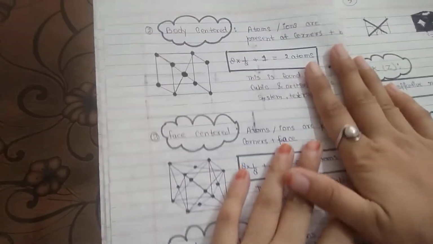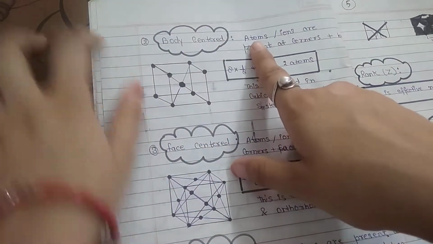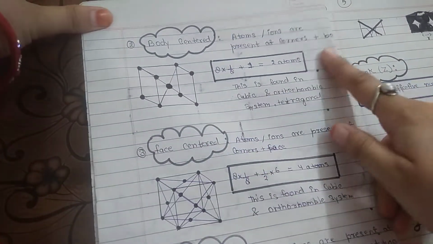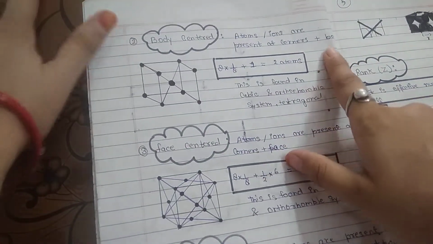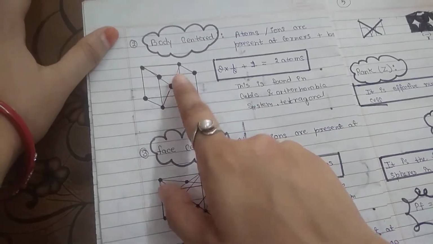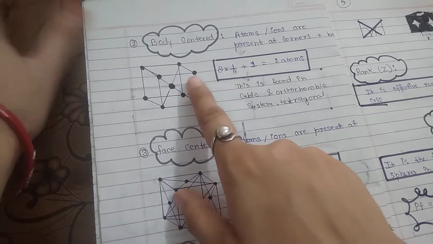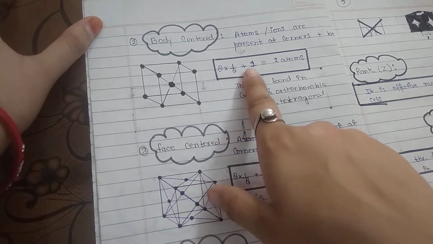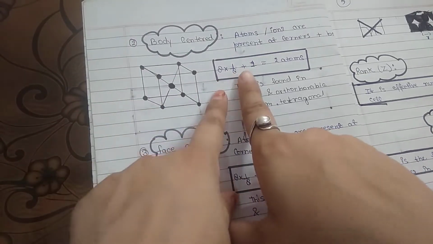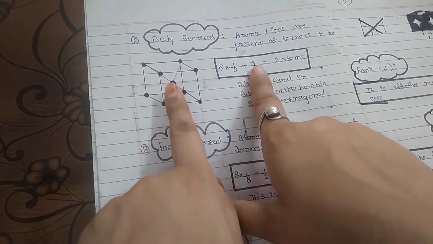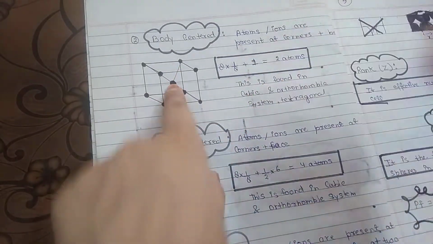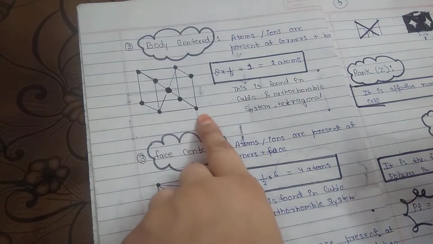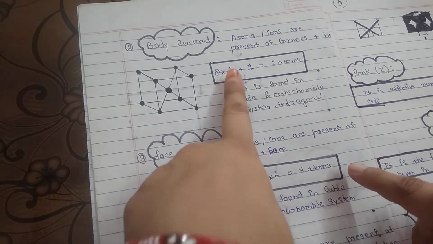Now let us start with body centered. Atoms or ions are present at the corners plus the body. So here are 8 corner atoms with 1/8 part inside the cube, that means 1, plus 1 atom present in the body of the cube, which is added.